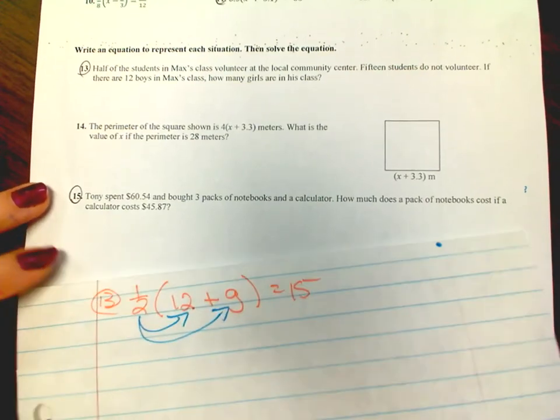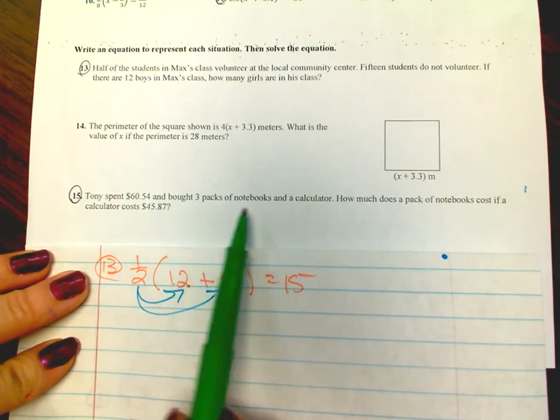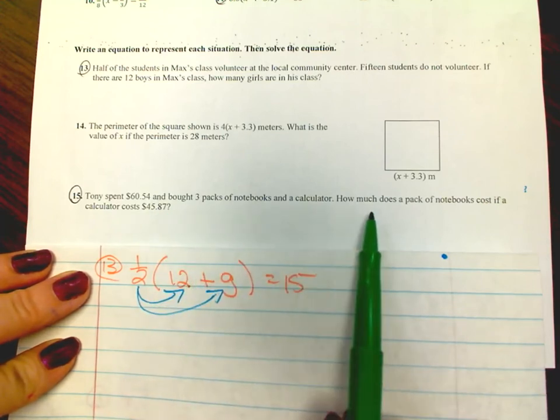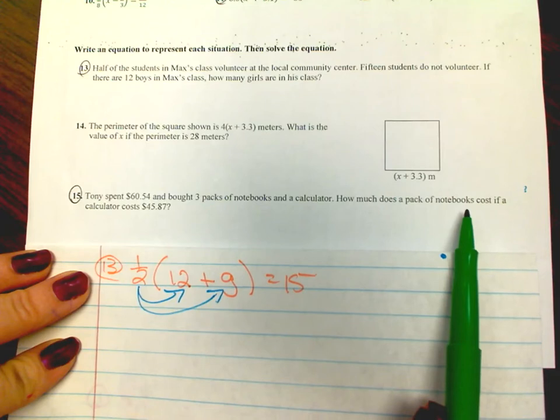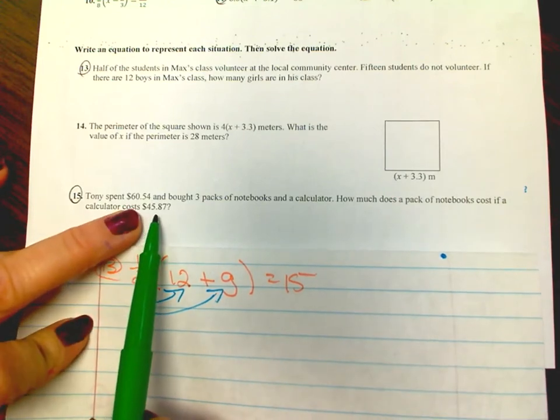Tony spent $60.54 and bought 3 packs of notebooks and a calculator. How much does a pack of notebook cost if a calculator costs $45.87?